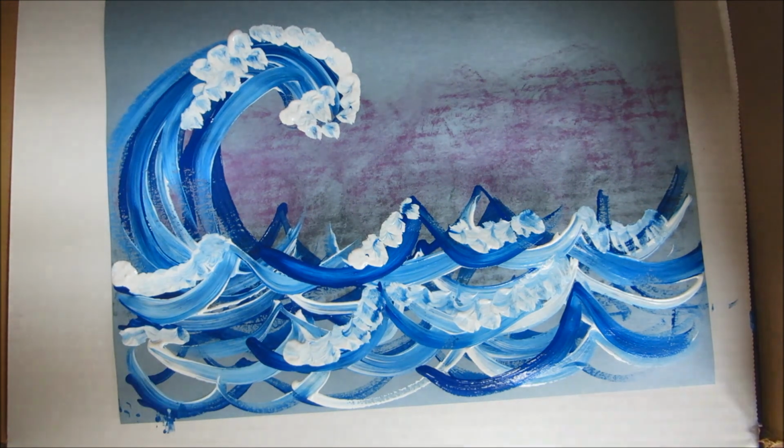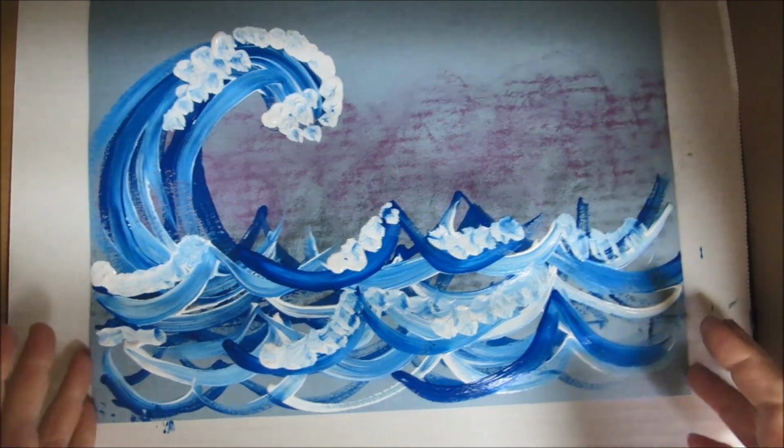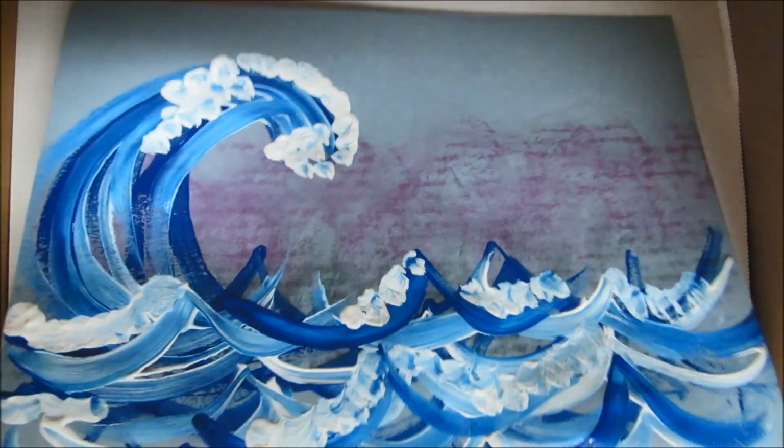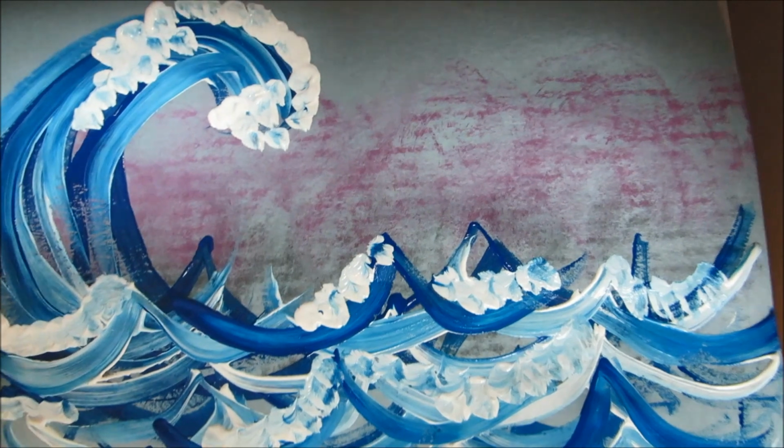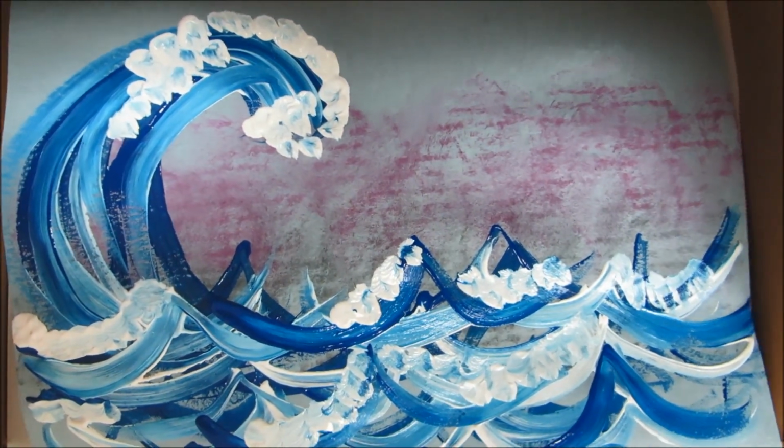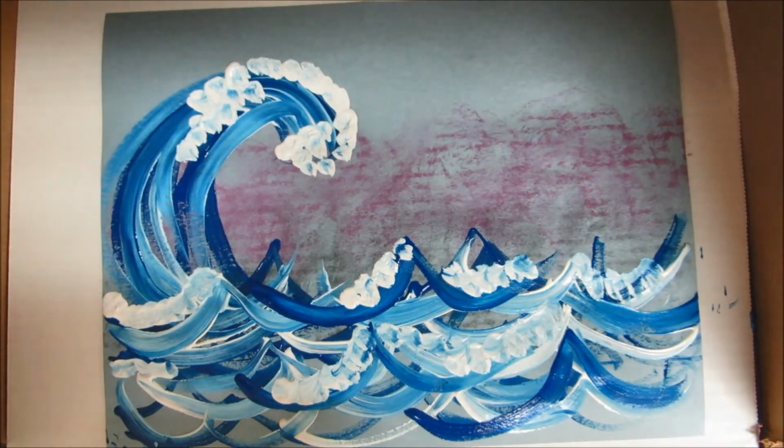Isn't that neat? I love painting waves. That's a lot of fun. Now, all you're going to do is put this on a mat and slide it into the drying rack and allow that to dry. Our painting is finished. I hope you enjoy this, and happy art making.